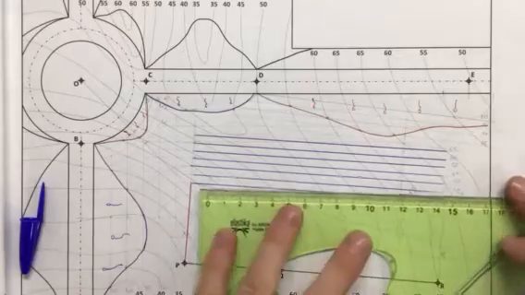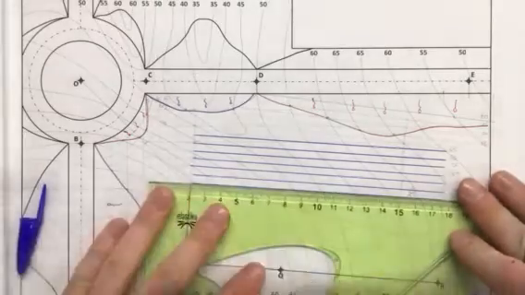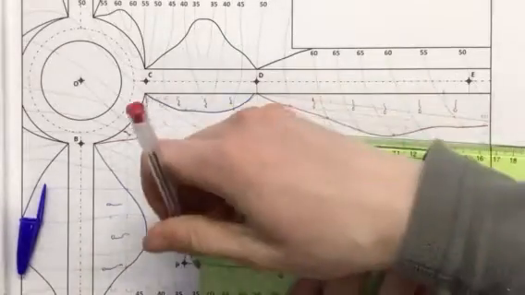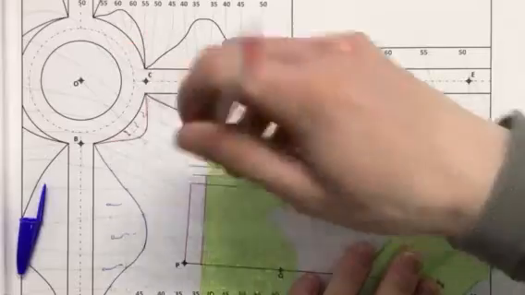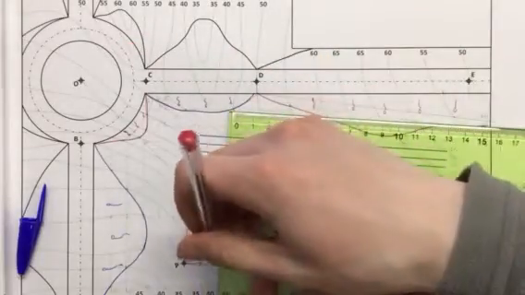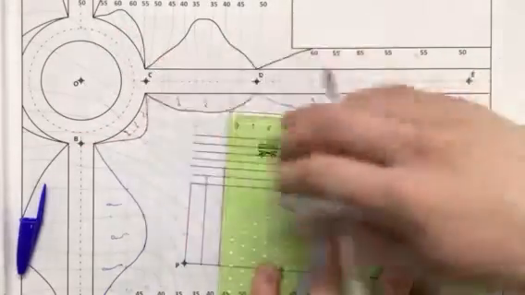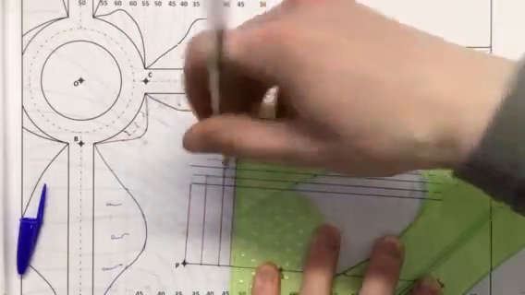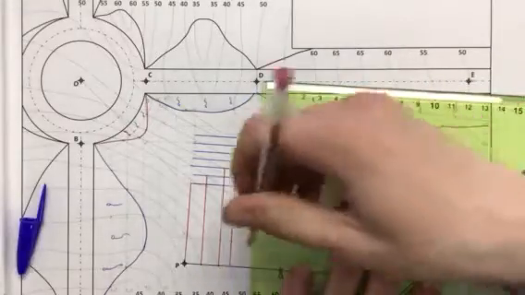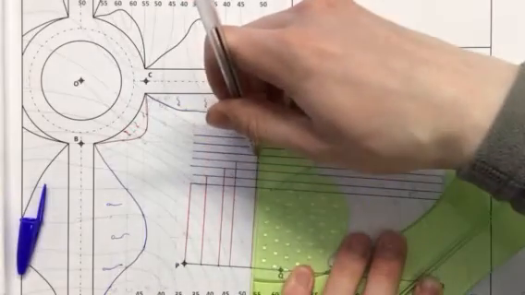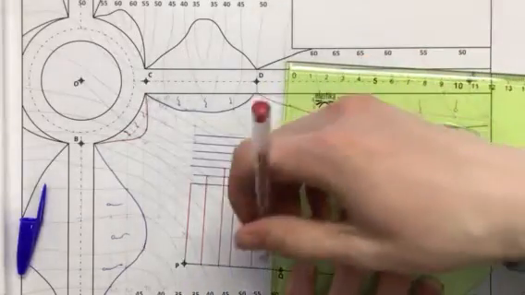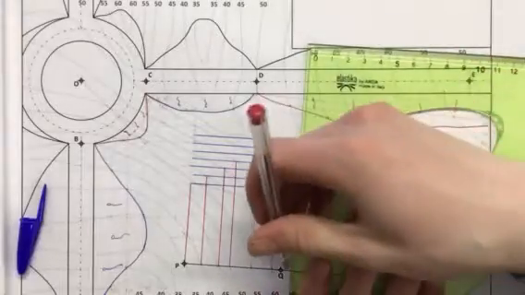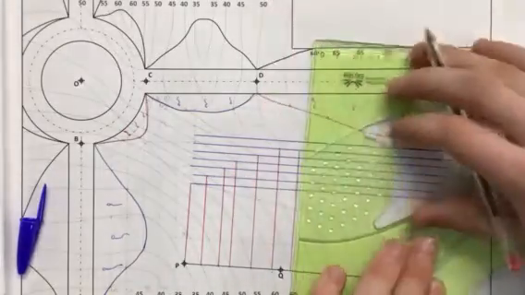So where the 40 contour crosses over there, you're going to bring it up till it hits the 40 line. 45. 50. 55. 60. 65.